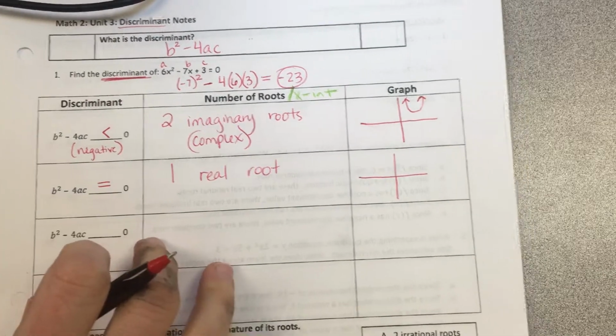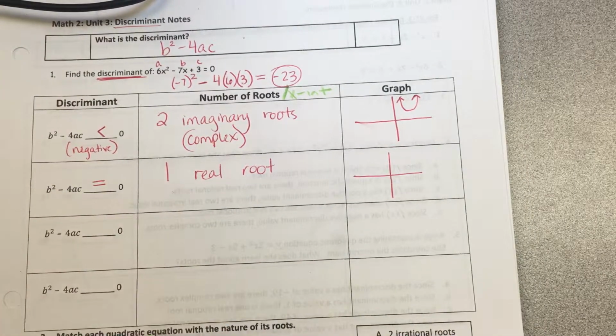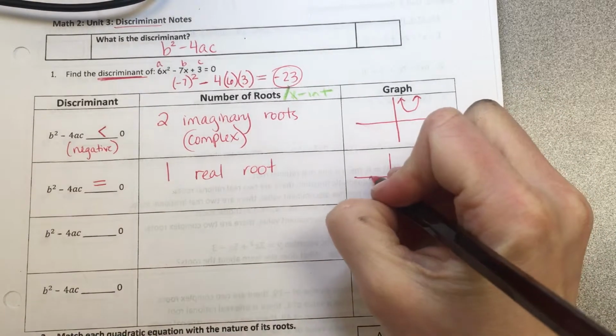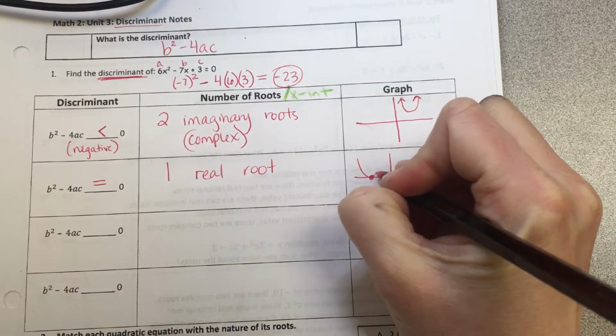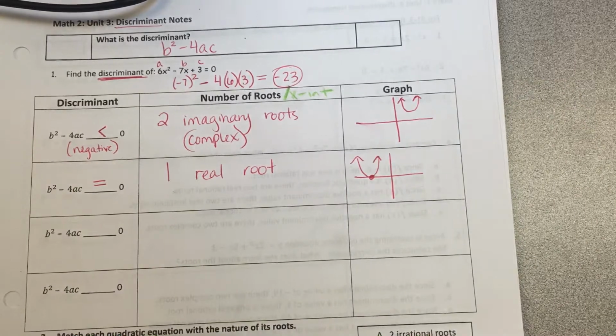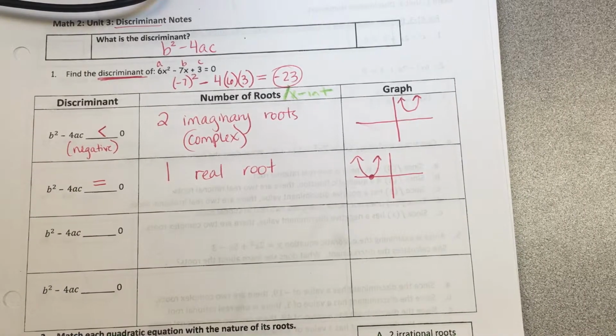What do you think the graph looks like for this one? Good, it hits at one spot. So you can draw it anywhere you want, but it's only going to hit at one spot. Questions?